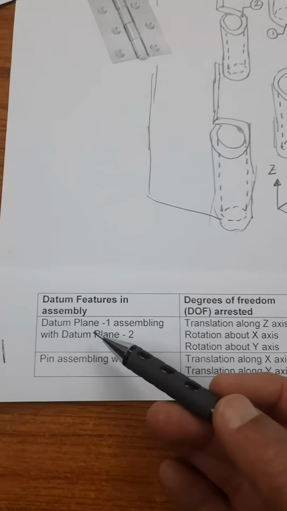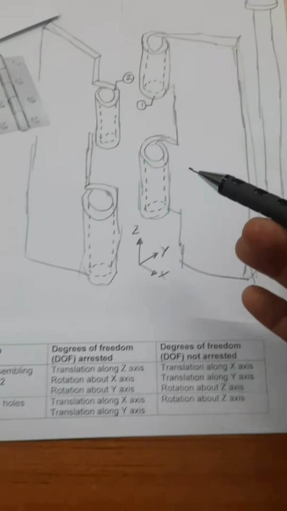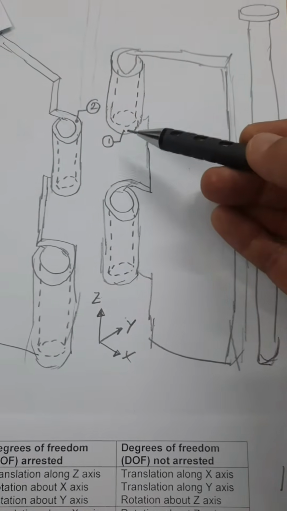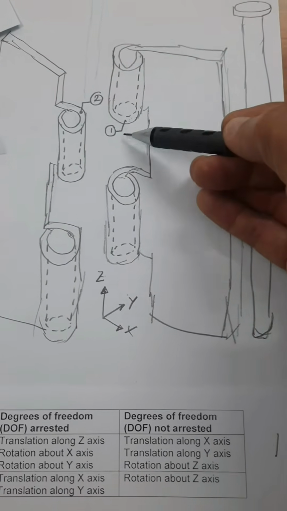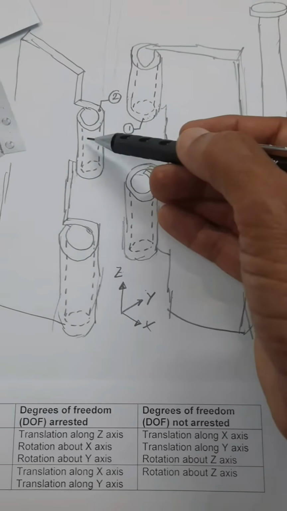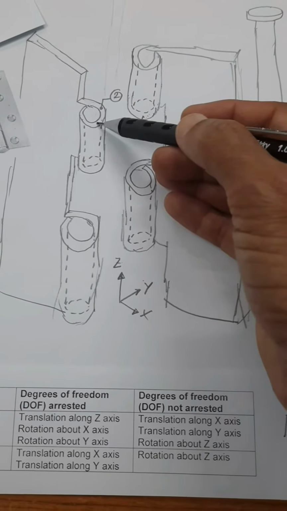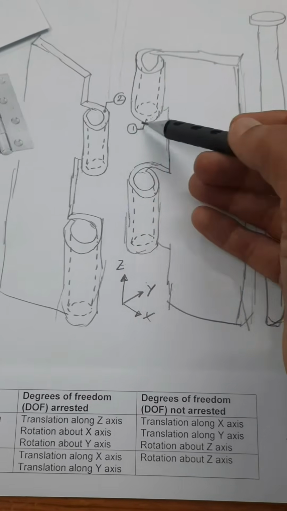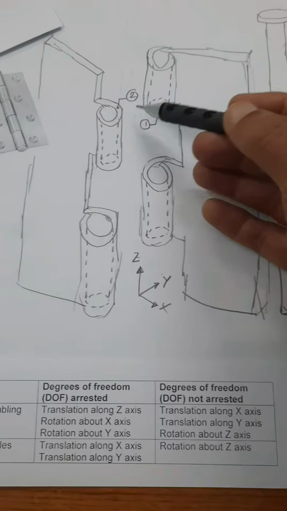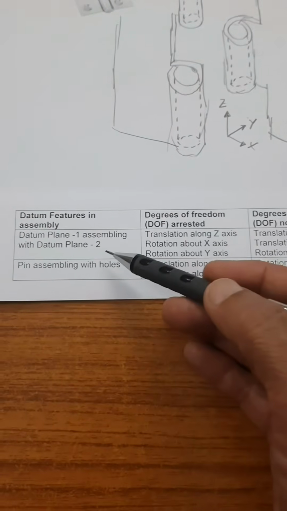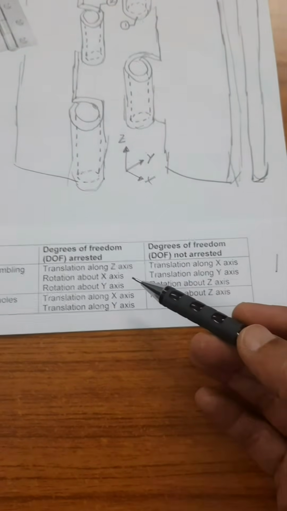When datum plane 1 is assembling with datum plane 2. Datum plane 1 is this surface on the bottom of the cylindrical member. Datum plane 2 is the corresponding surface on the other leaf. When both are assembled together, one is in contact with the other, how many degrees of freedom are arrested among the 6 DOF? Let us discuss one by one.